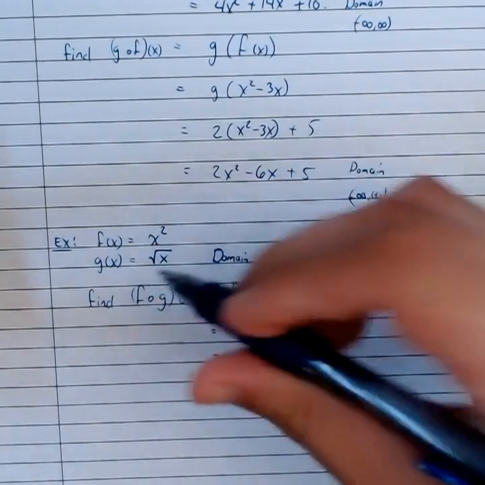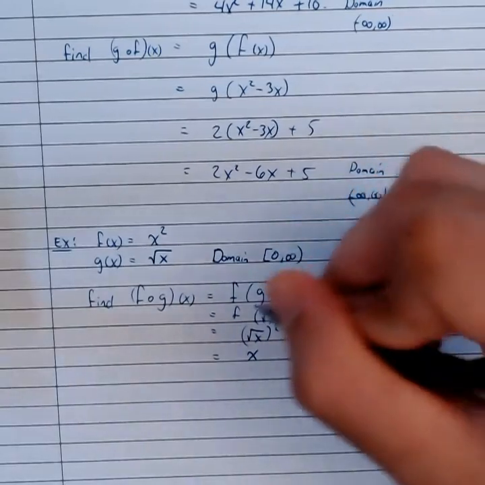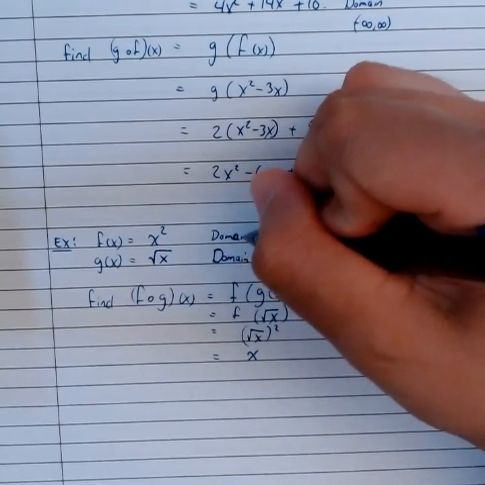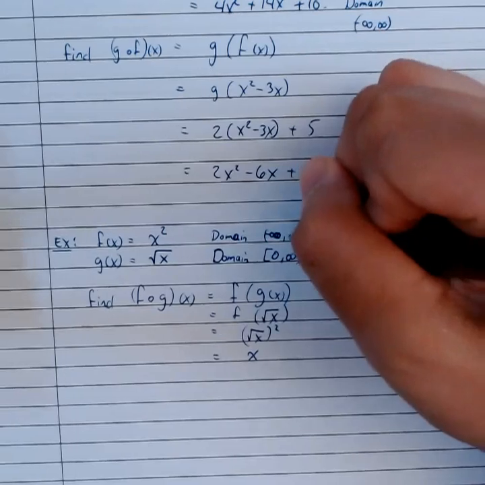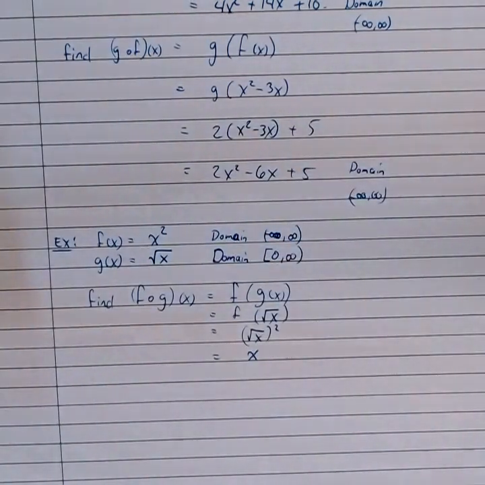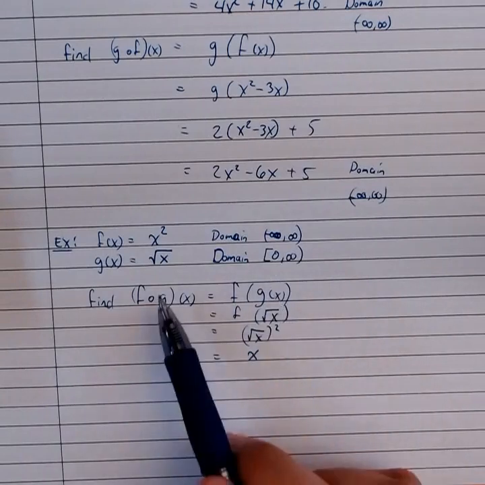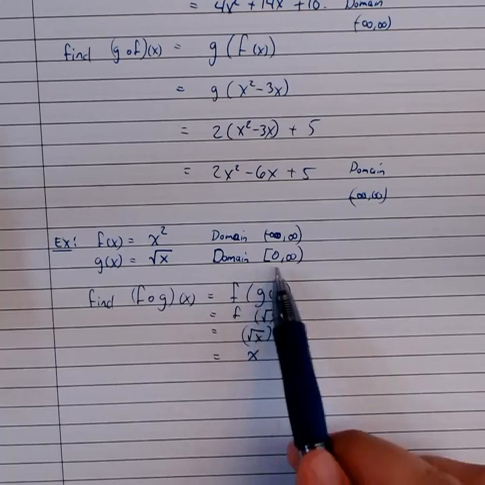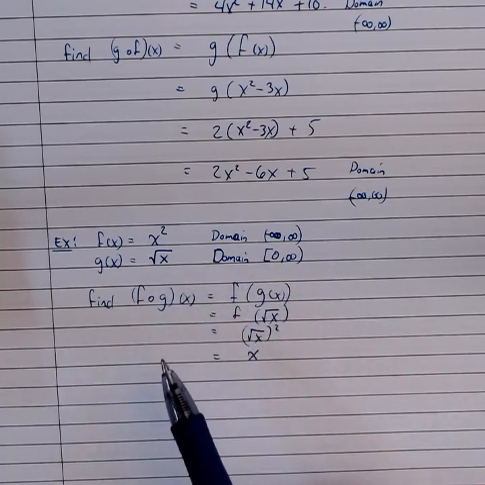The domain of the square root function is all numbers from 0 to infinity. The domain of x squared, okay, that is a polynomial function, so that's all real numbers, from minus infinity to infinity. But now, if I'm trying to substitute in a number into my composition, it first had to go into g. And you notice not all numbers can do that. In fact, only positive numbers, or 0, can be substituted into g.